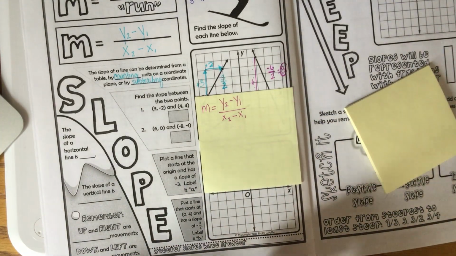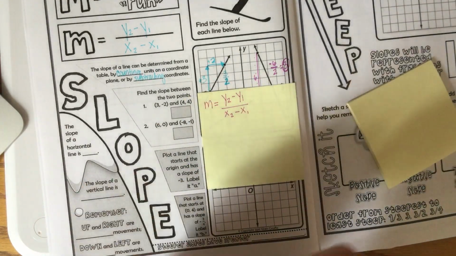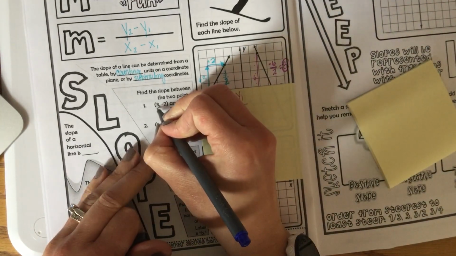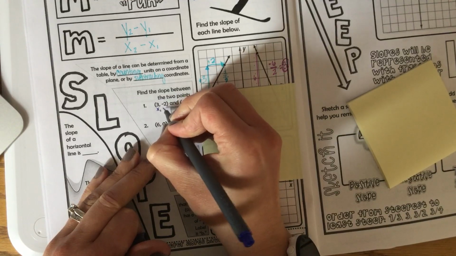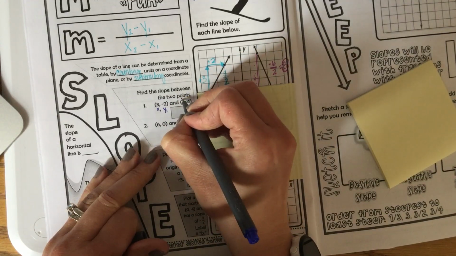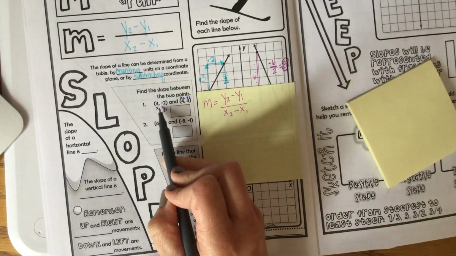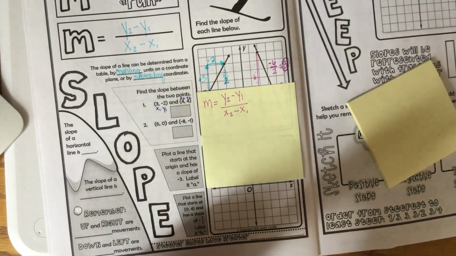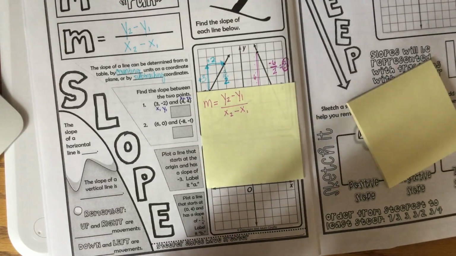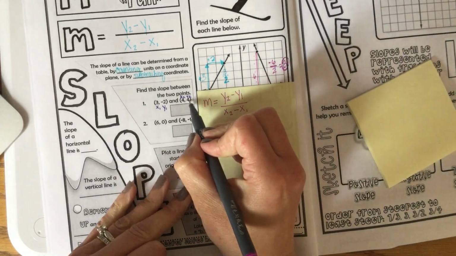So in this situation, we are given this ordered pair. And the first thing that I do is say x1, y1, x2, y2. And the reason why they have numbers is this is the first pair, this is the second pair. So then we're going to go and put them in our equation. Y2 is 4.